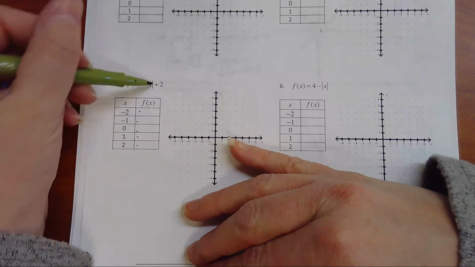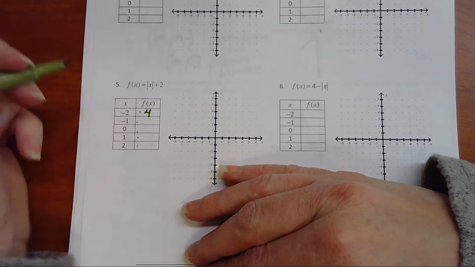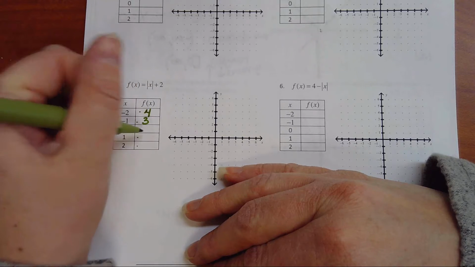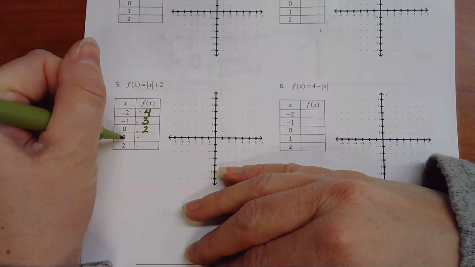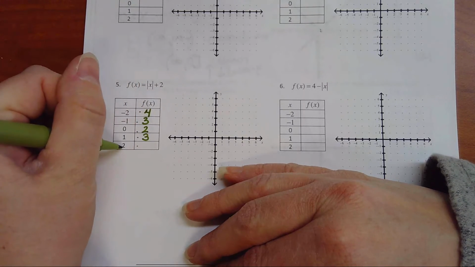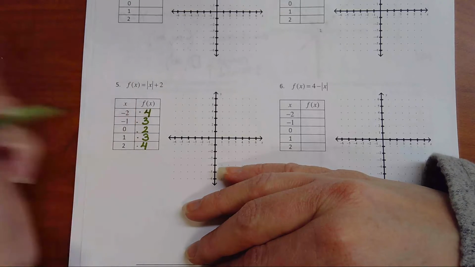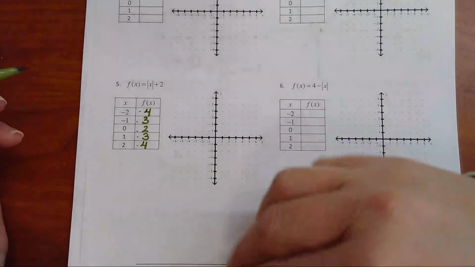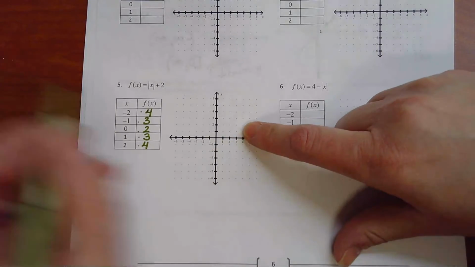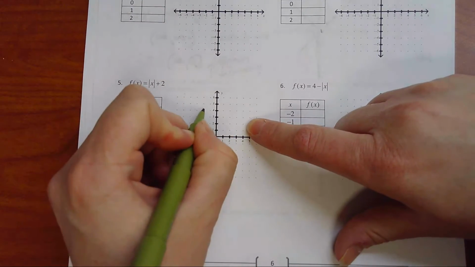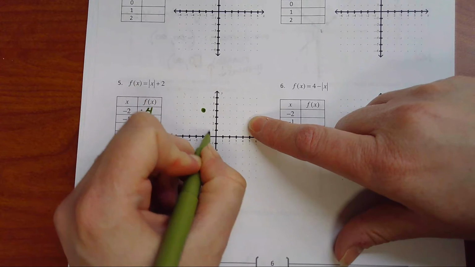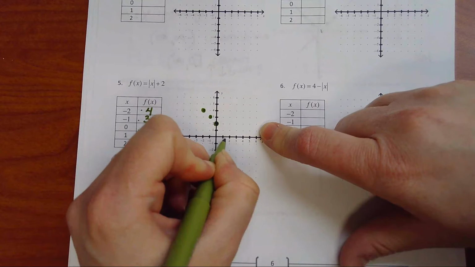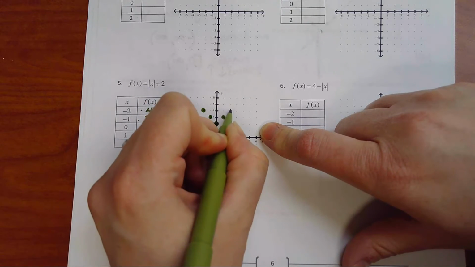So when you plug in a -2, you get a 4. When you plug in a -1, you get a 3. When you plug in a 0, you get a 2. When you plug in a 1, you should get a 3. And when you plug in a 2, you get a 4. So there's my table. Now you're going to want to sketch a graph. So -2, 4, -1, 3, 0, 2, 1, 3, 2, 4.